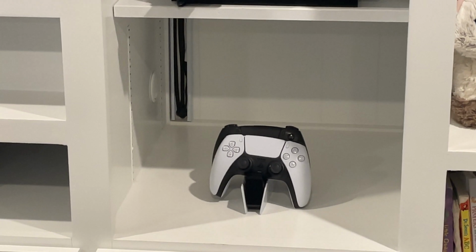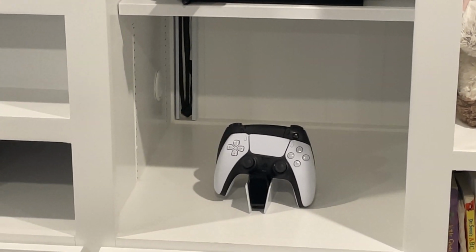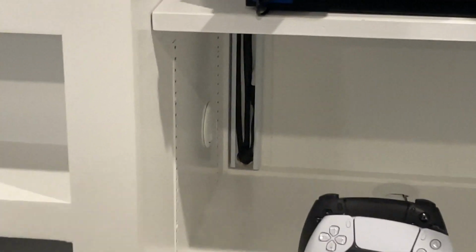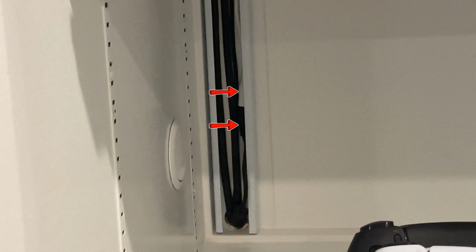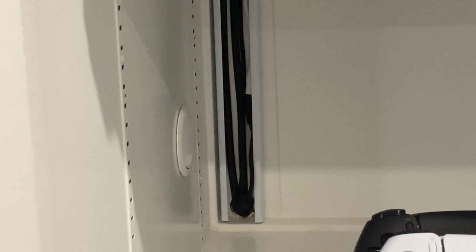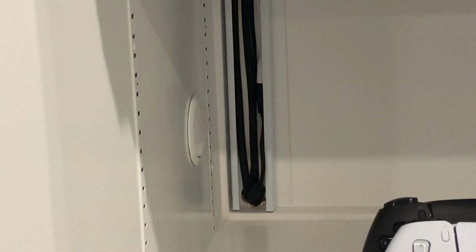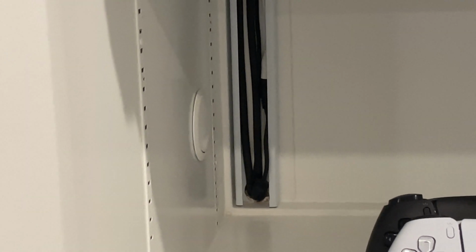Back at the entertainment wall, I went ahead and I fished the power supply for the LED strip and fed it into the arterial cord conduit that we went over in the cord management video. By the way, this is not a video about fishing wires, which is a whole separate skill, but you can certainly search that on YouTube and find some good resources.